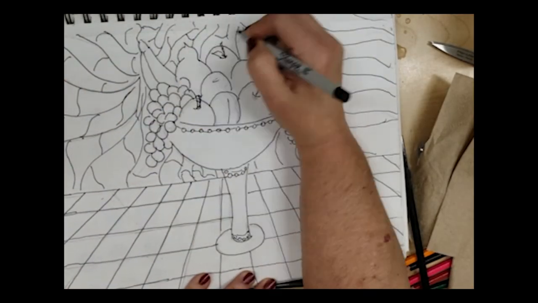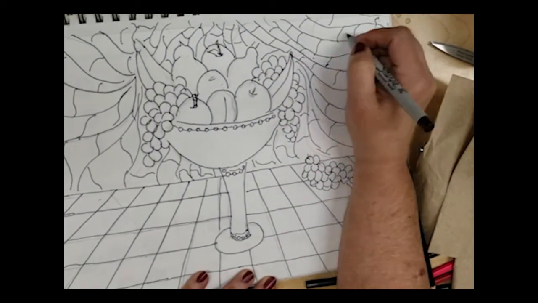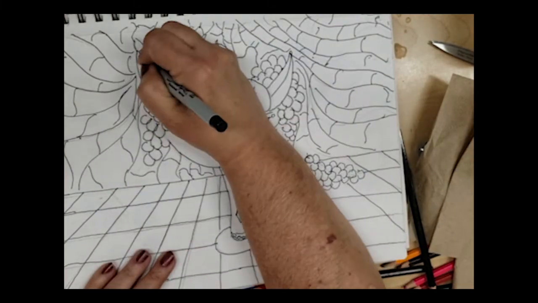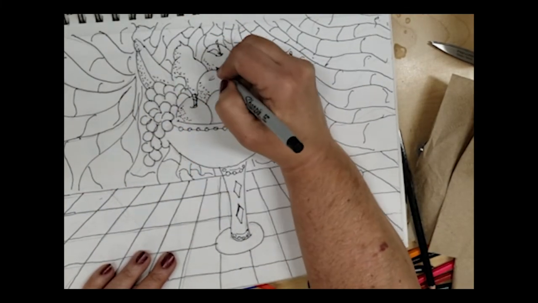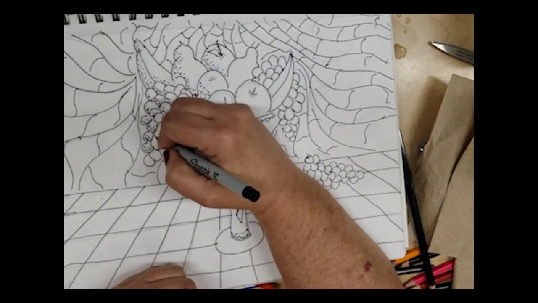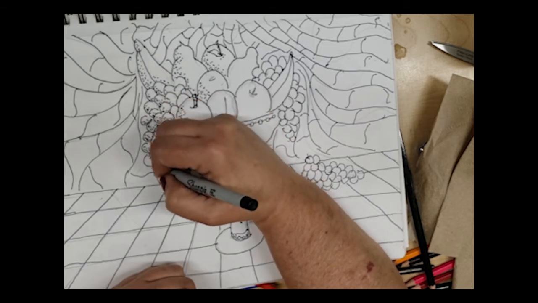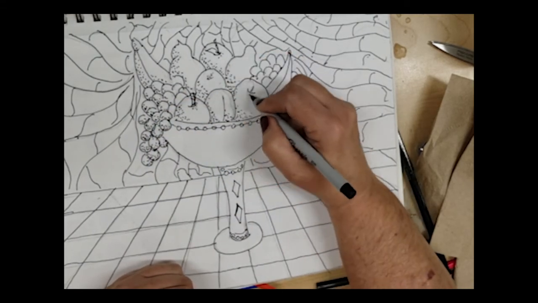And then this is when I divided up my background some more into smaller places. And what I'm going to do is add a few more details. And I'm going to add some little dots because I'm working with the Sharpie. I can't very well shade with the pencil. So I'm just making some little dots on my fruit where I want it to be shadowed.